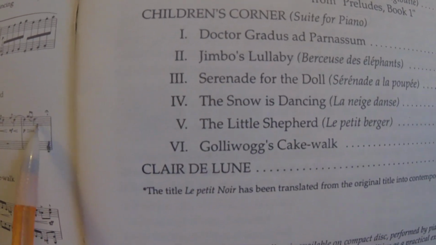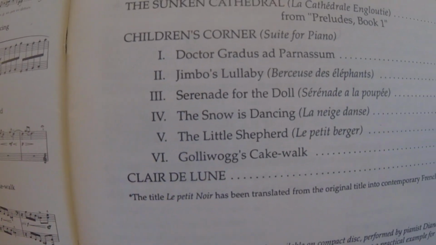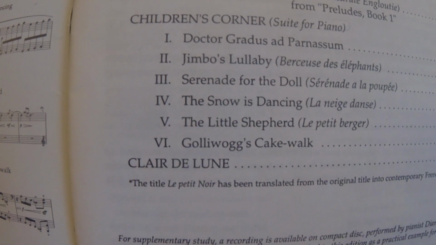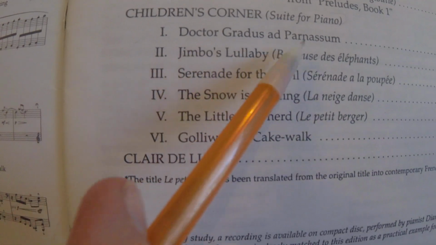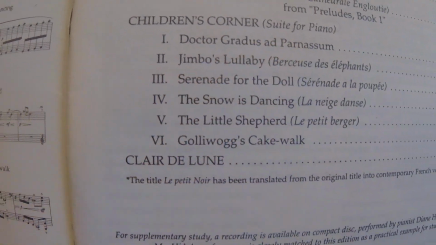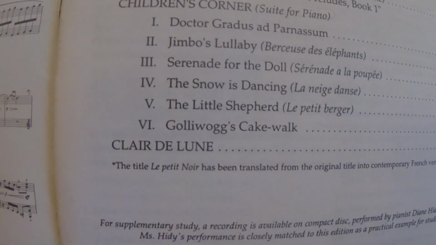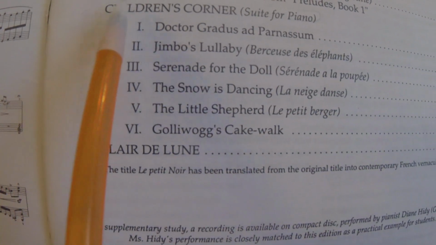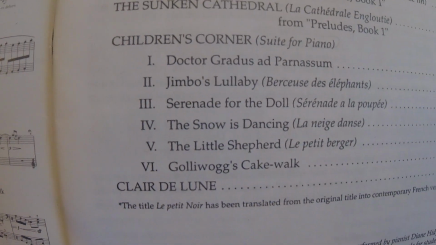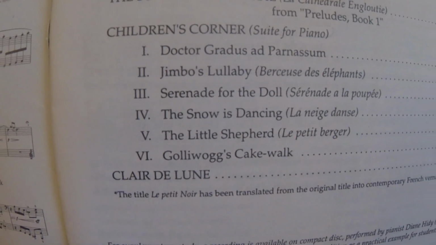You can kind of listen for some of the stylistic elements that we've seen in other impressionistic music. You might even want to see if you can find out, why did he write that? Why did he put something... This looks like it's about an elephant. Did he write this for a particular child? So it might be interesting to do a little bit of research to figure that out.